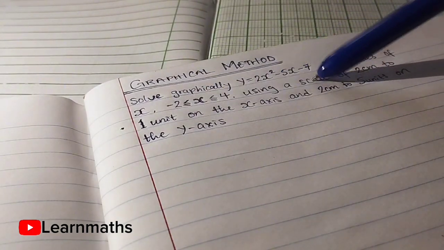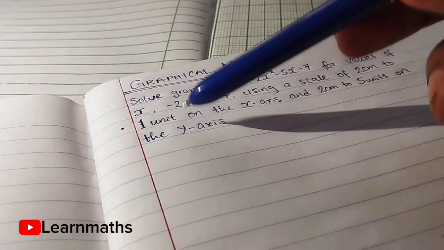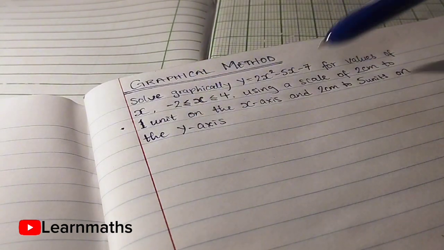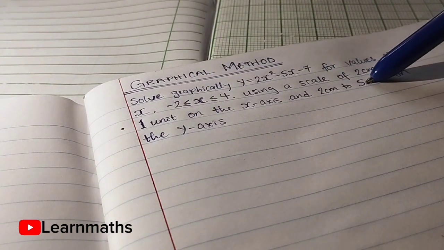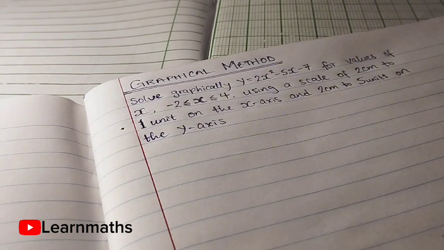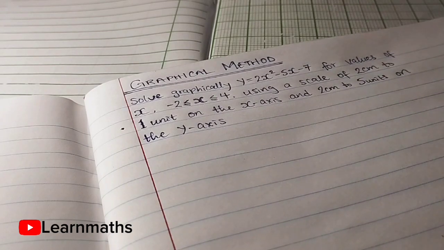Now, using a scale of 2 cm to 1 unit on the x-axis and 2 cm to 5 units on the y-axis. I'm going to explain every new term as we go on. There are basically just two steps to take whenever you're solving a quadratic equation using the graphical method.